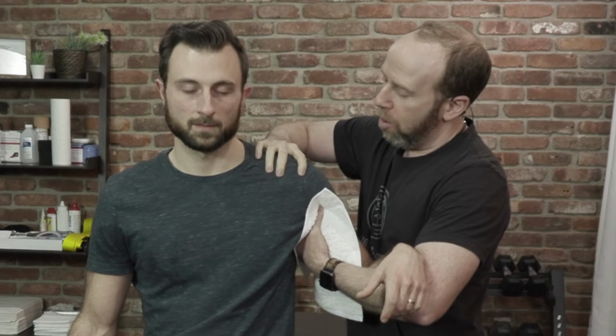Now here's a little power tip. You want to take your index finger and your thumb and see if you can get them over to the joint line. So these two fingers are palpating the joint line. The palm and these three fingers are stabilizing the scapula.